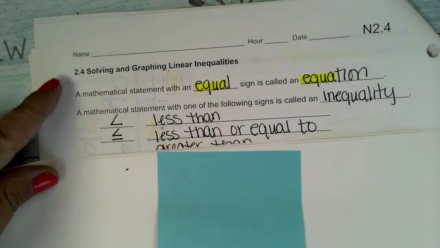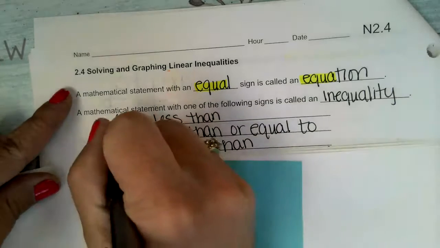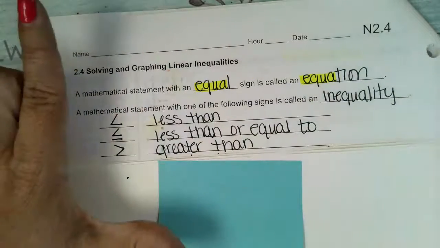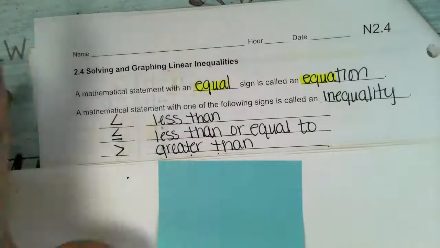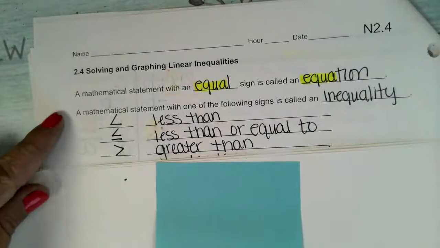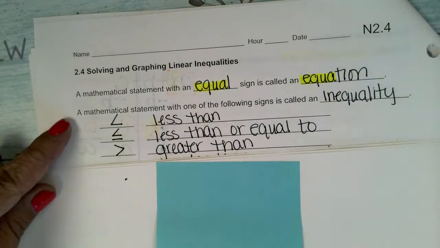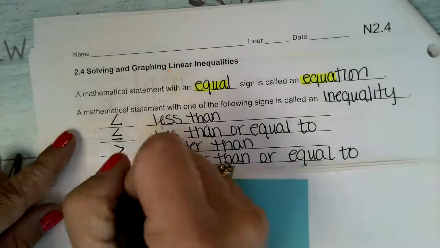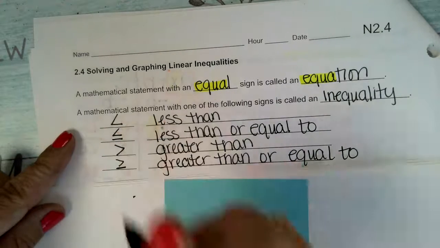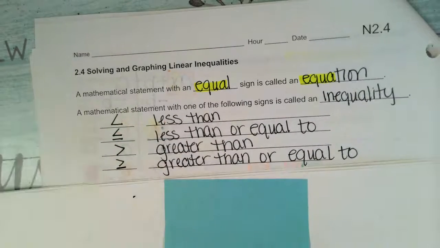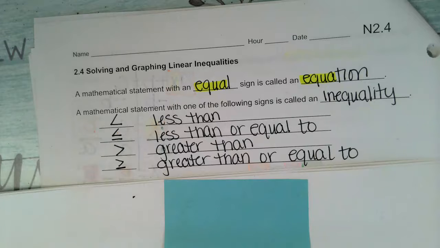The next symbol is a greater than symbol. Notice this one does not make an L. It's backwards, so that's why it's not a less than symbol. And then last but not least, if a greater than symbol and an equal sign get married, have a baby, their baby would be greater than or equal to. Again, just like the less than or equal to, it's going to have the properties of both.